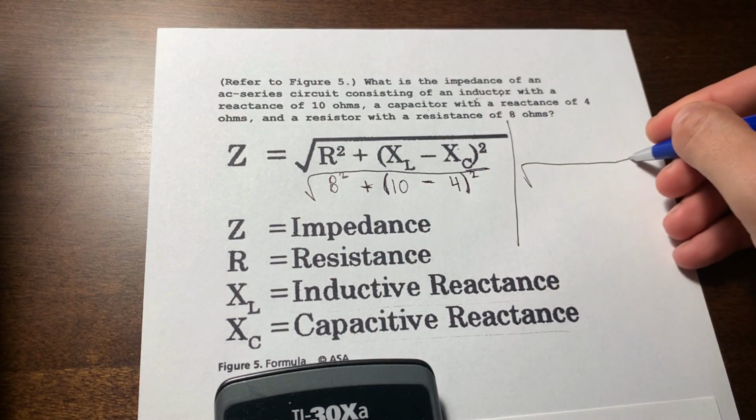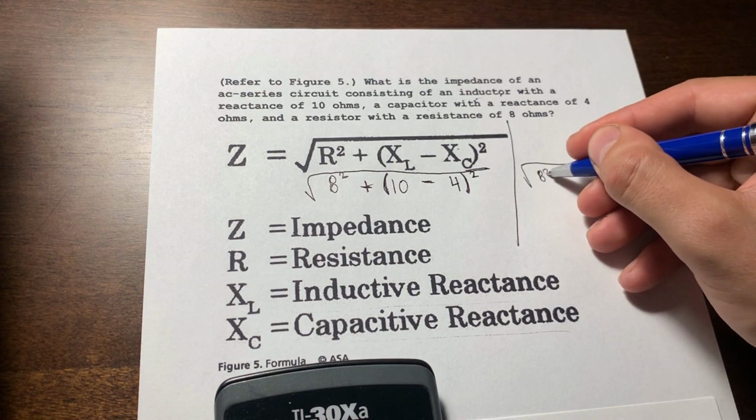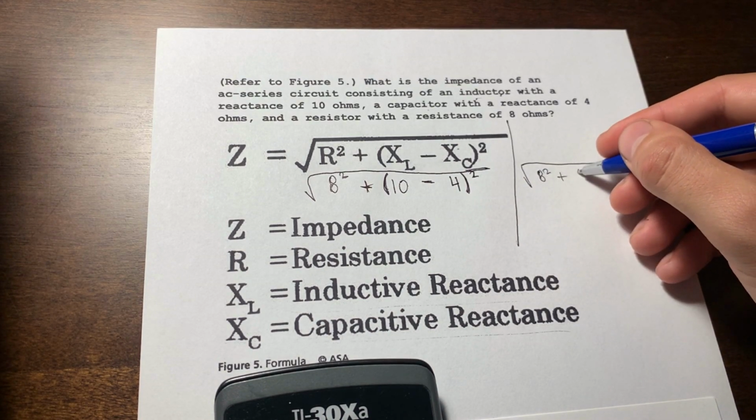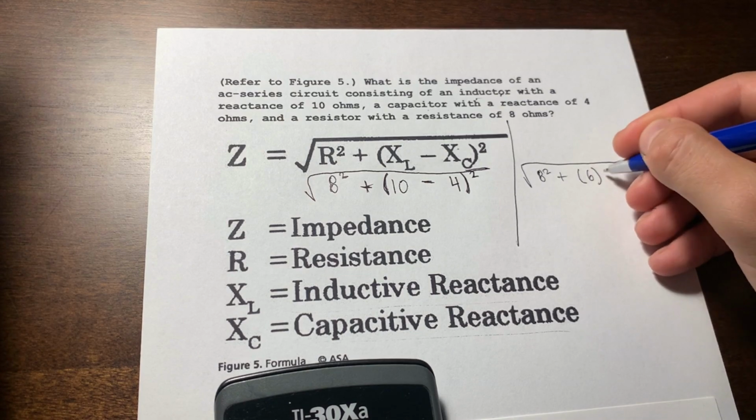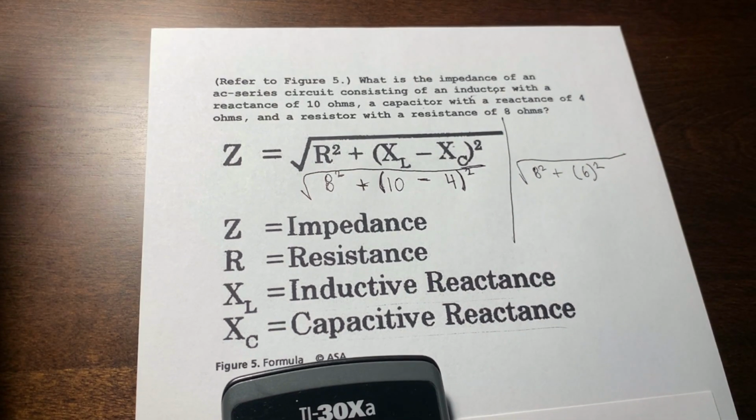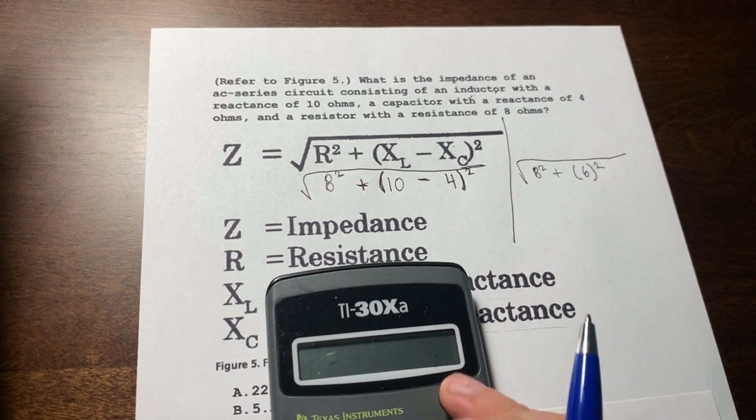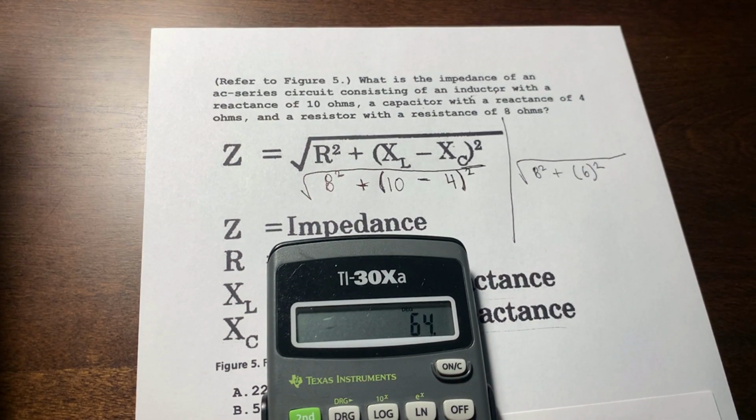So square root of 8 squared plus 6 squared. 8 squared we know is 8 times 8, 64.